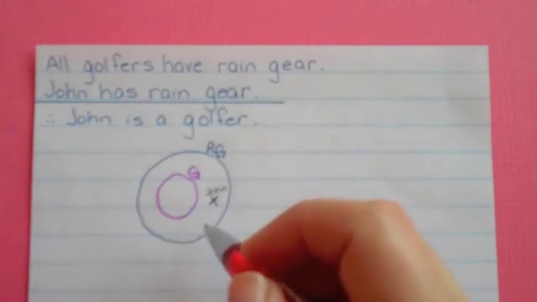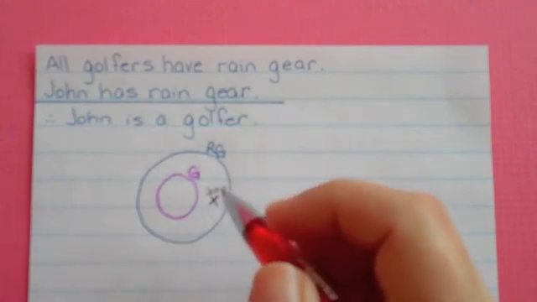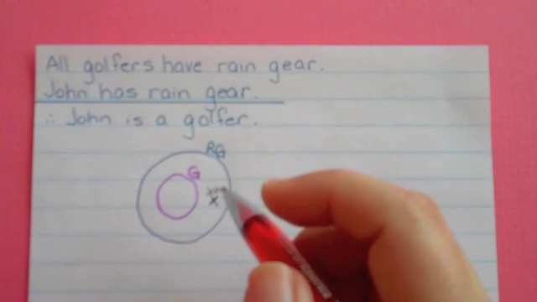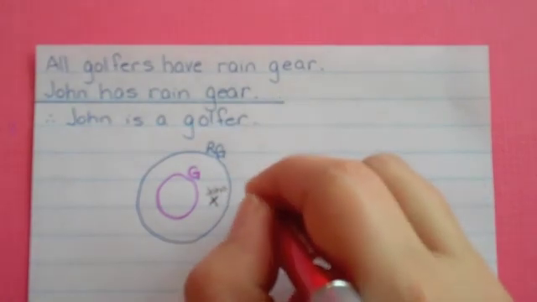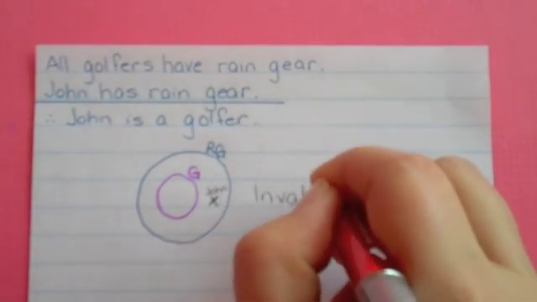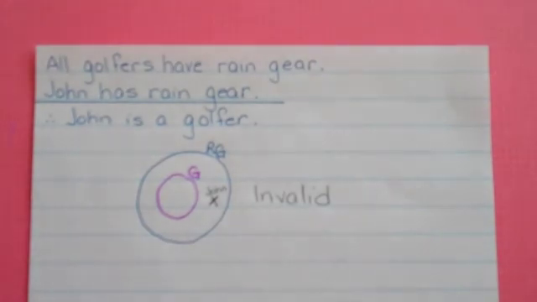In this case, John is not a golfer. Since I have found a case where it's invalid, the whole argument is invalid. Remember, I don't care about the case where it's true. I want to find a case where it's false. Because if I find one, the whole argument is invalid.